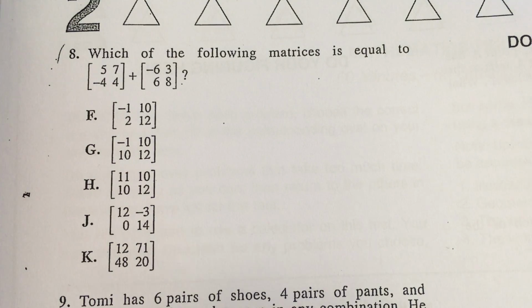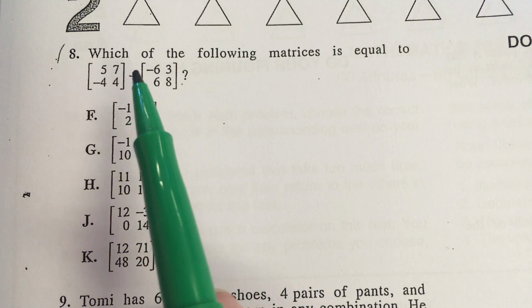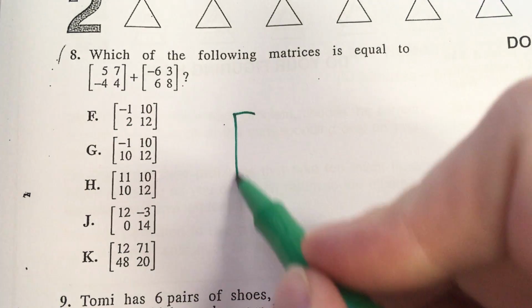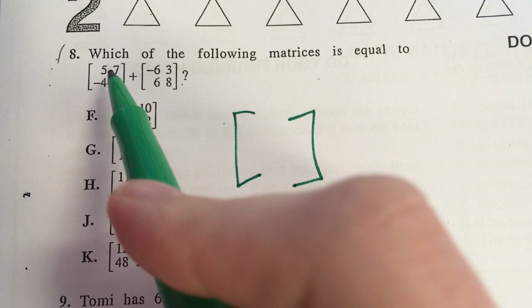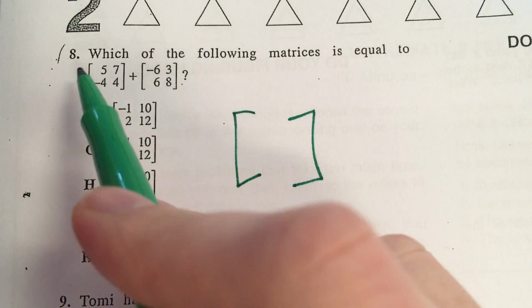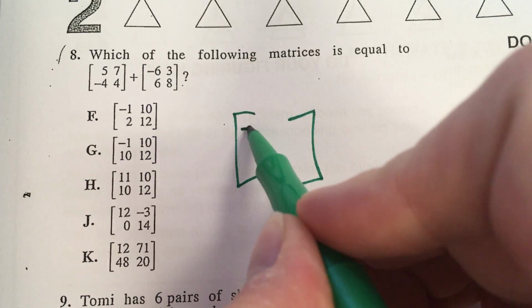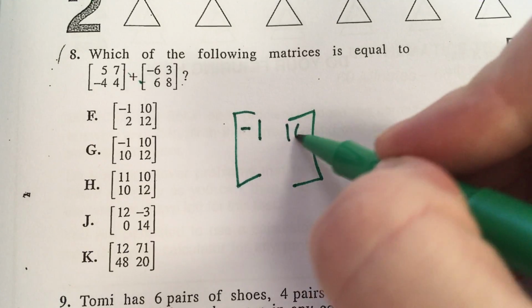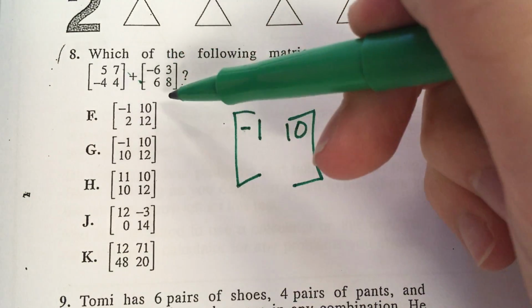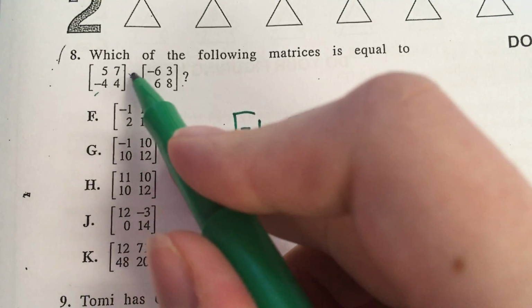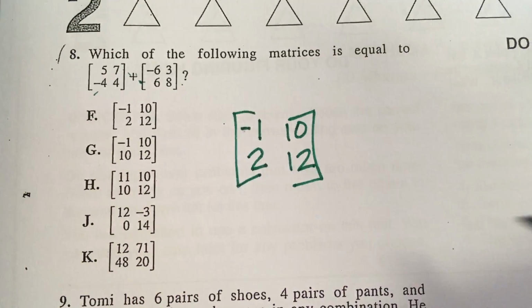All right, for problem number 8, we're looking for a matrix where we're adding them together. So adding and subtracting is very similar. You just take the first thing and add it to the second, the first thing in the second one. So 5 plus negative 6 would be negative 1. 7 plus 3 would be 10. Negative 4 plus 6 would be 2. And 4 plus 8 would be 12.